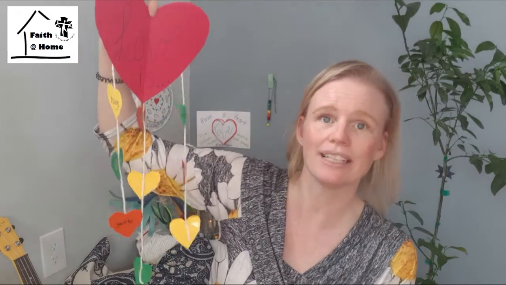This craft was easy to create this week, but maybe it was harder to come up with the words. I wonder, what did you have the most challenge with? Or maybe cutting out the hearts was challenging too. But there we go. Here is my Love Is mobile.